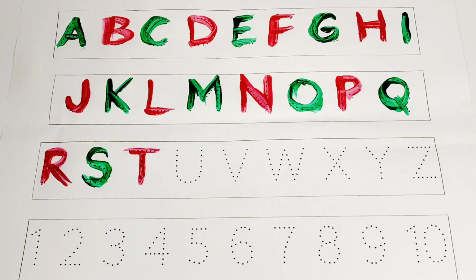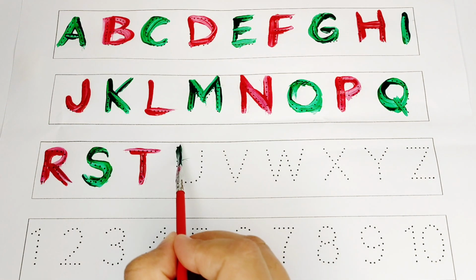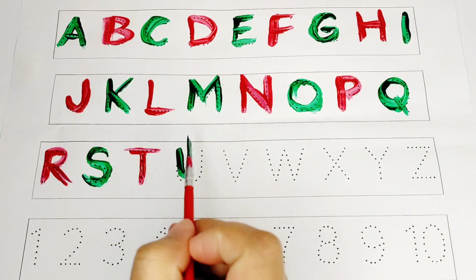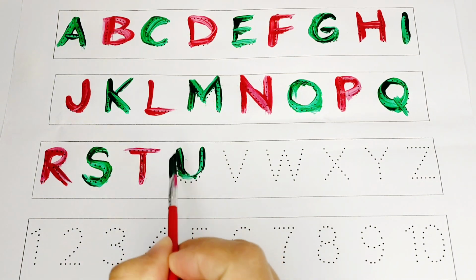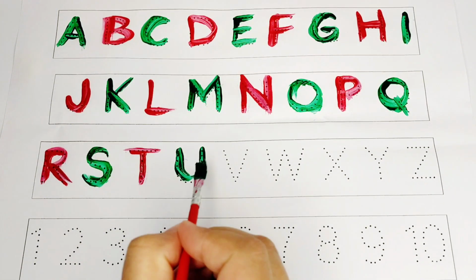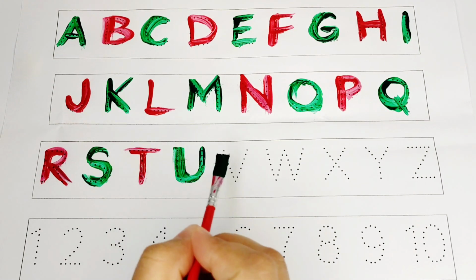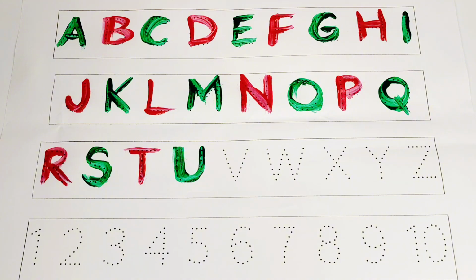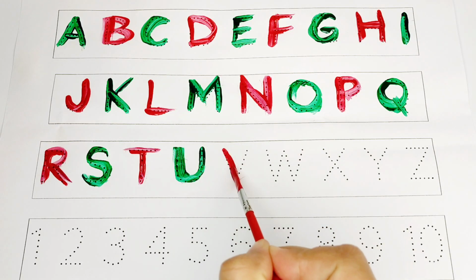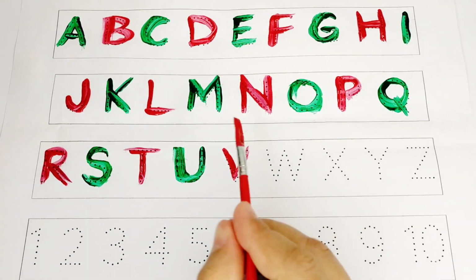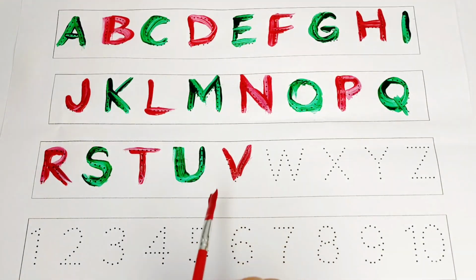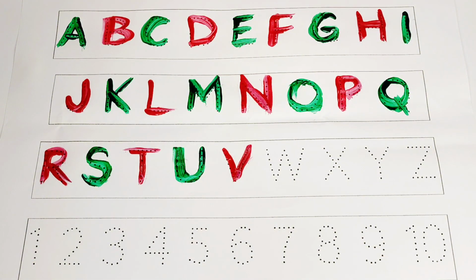Good job. Next we have uppercase letter U. So we have to write an uppercase letter U. Like this. Good job. Next we have V. So we have to write an uppercase letter V. Like this.